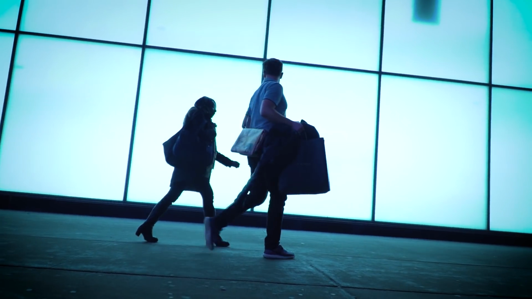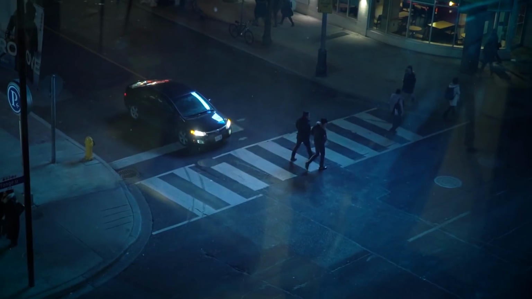Okay, so the first transition I'm gonna talk about is the flicker transition or the strobe. Now, this works really well in music videos. It also is really cool to disorientate your audience. It kind of resembles if your eyes are flickering really fast.